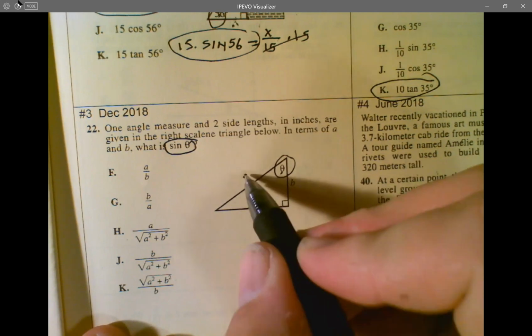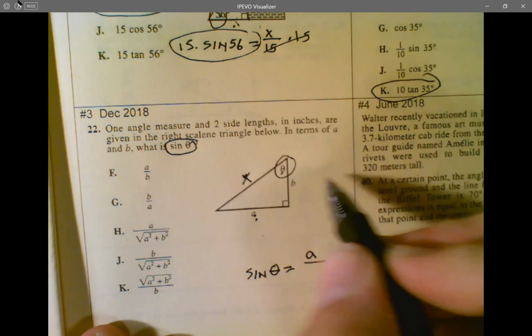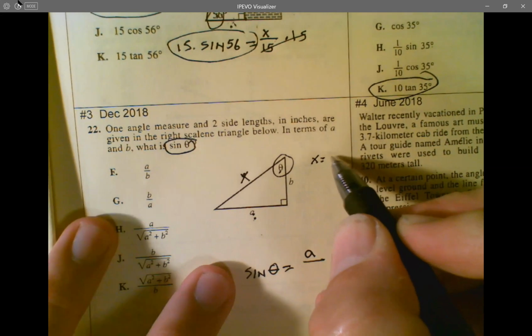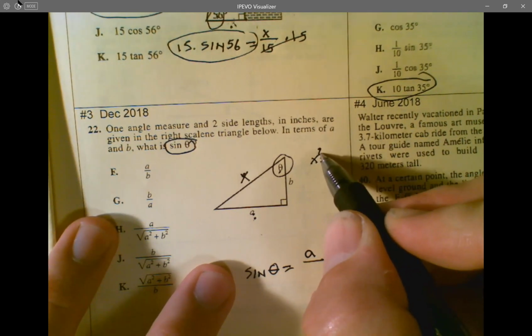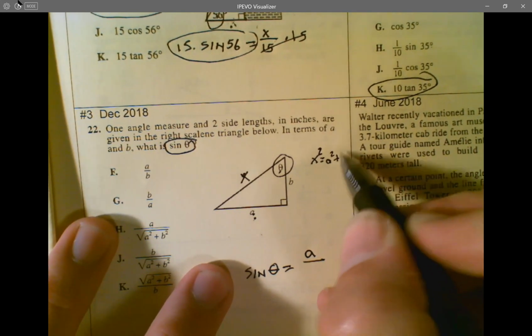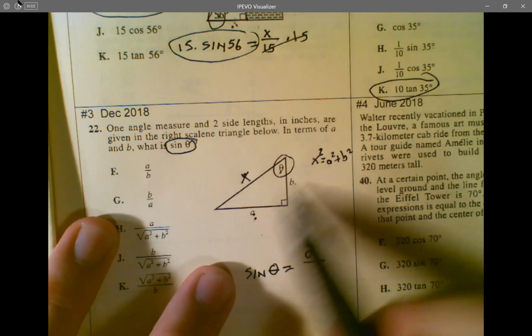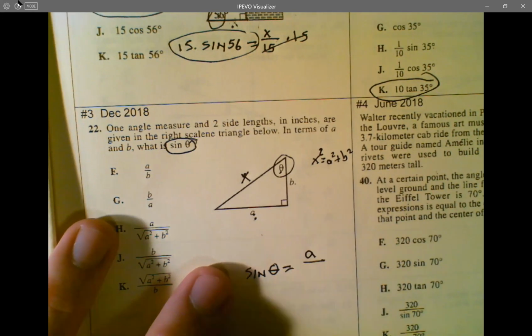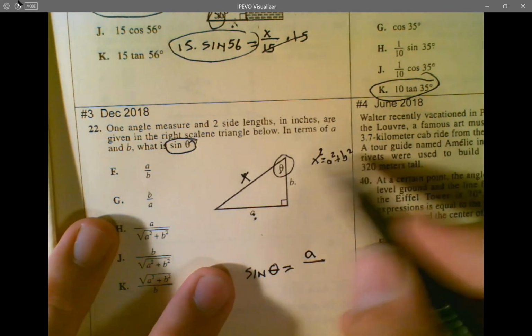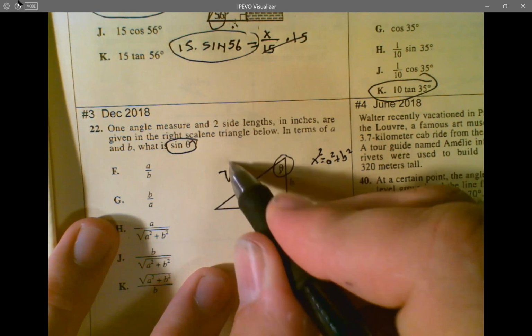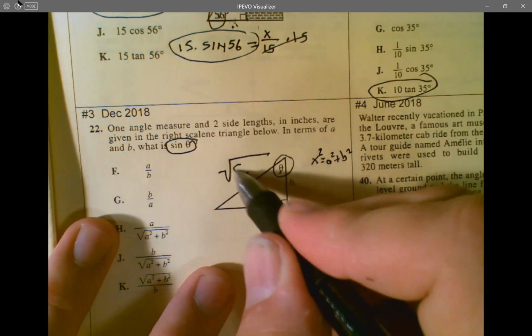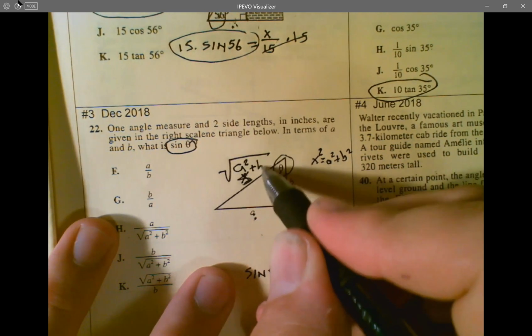Don't we know that if I call this side x, x squared would have to equal a squared plus b squared? Isn't that our Pythagorean theorem? Square the two legs equals the square of the hypotenuse. And to get x by itself, wouldn't I square root both sides? So isn't this side really the square root of a squared plus b squared?